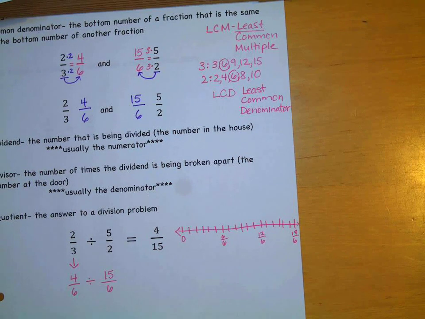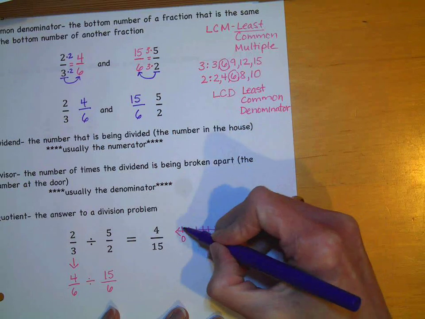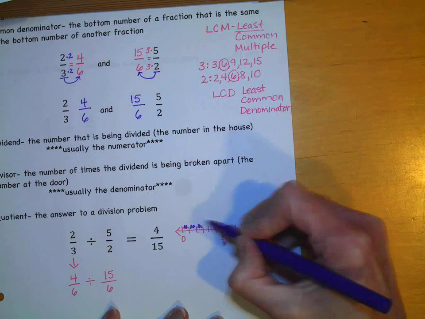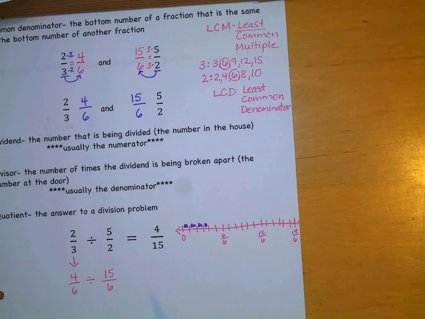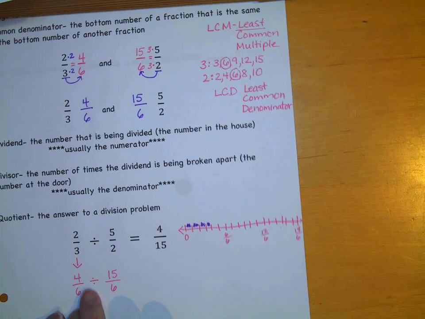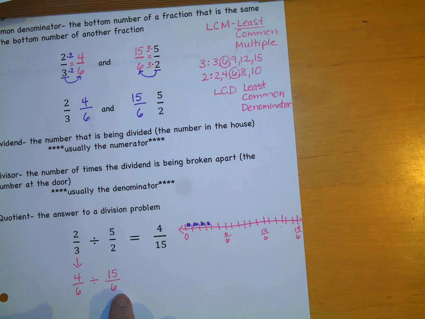What does this say? Right here it says 4 sixths. So what I have is I have 4 sixths. So here is 1, 2, 3, 4, and I stop because I have 4 sixths. Yes or no? Do you see them? Okay, this one says divided by 15 sixths. Oh, okay, so 4 sixths divided by 15 sixths.